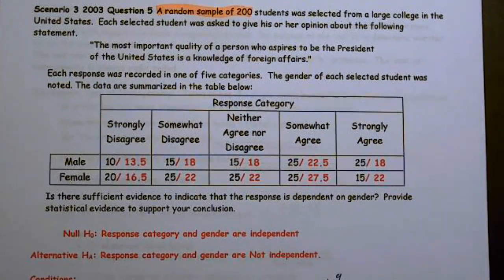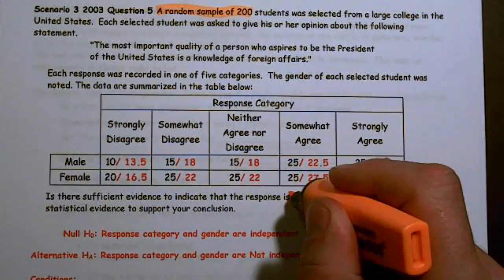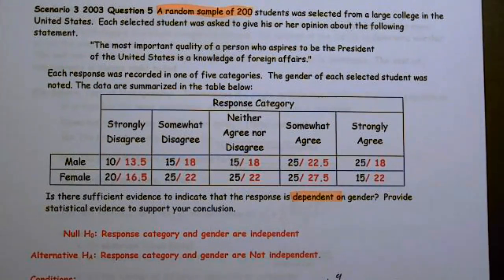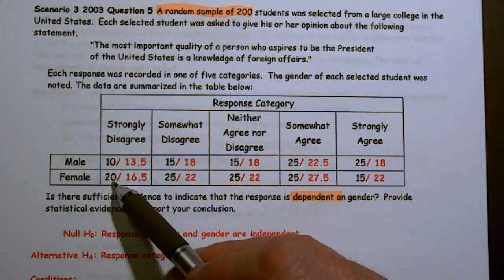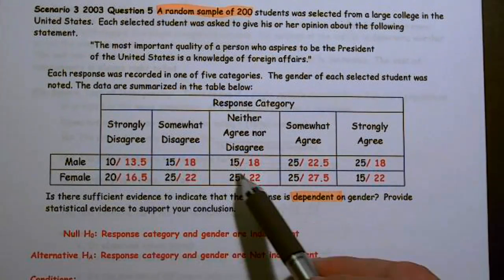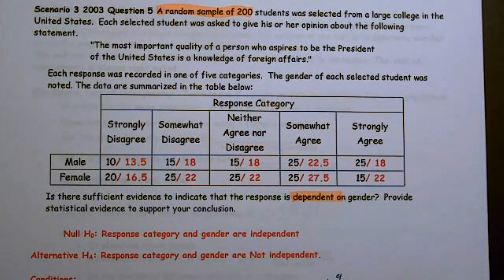Is there sufficient evidence to indicate that the response is dependent on gender? Oh, that's a key word. Dependent lets me know that I want to run a test of independence. So we have our observed values, and we'll have to come back and calculate the ones in red. We'll look at that in a moment.